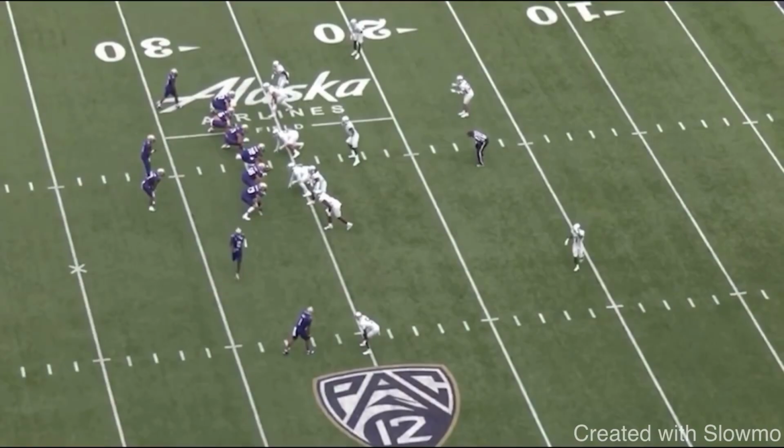So this next clip, we're going to be more so focused on the passing concept and how you guys can understand, again, using a pre-snap process, where to go with the ball.